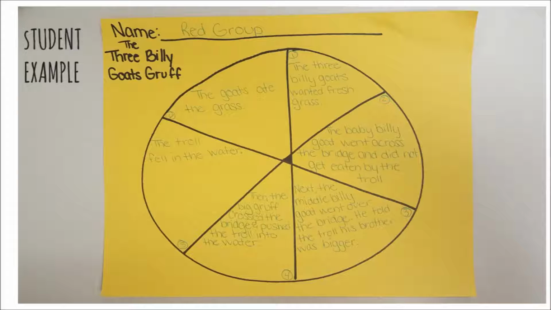For my last student example, it is on yellow paper, so it may be a little harder to see, so I am going to read to you what was written. In this particular example, I only used 6 sections rather than the 7 or 8, and I wrote a sentence or 2 instead of using illustration. I did this so that way you could see an example of how you can differentiate depending on your students' abilities.